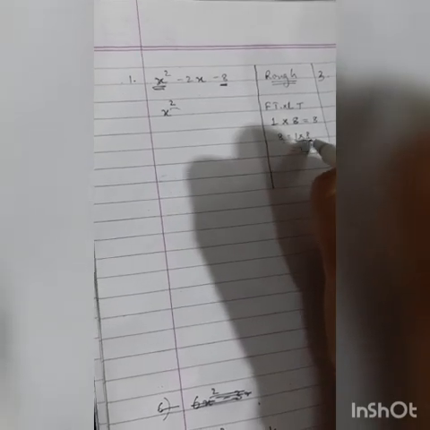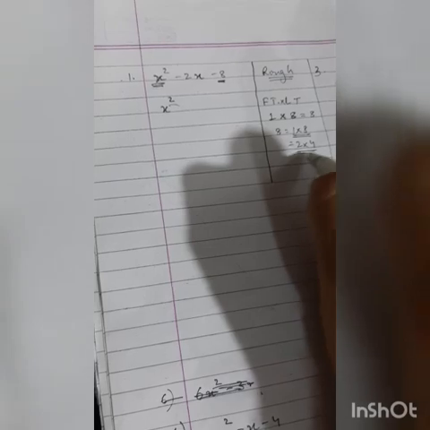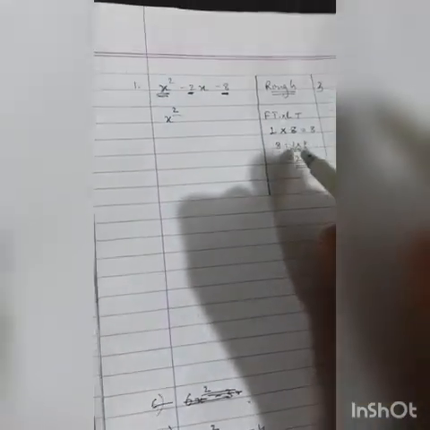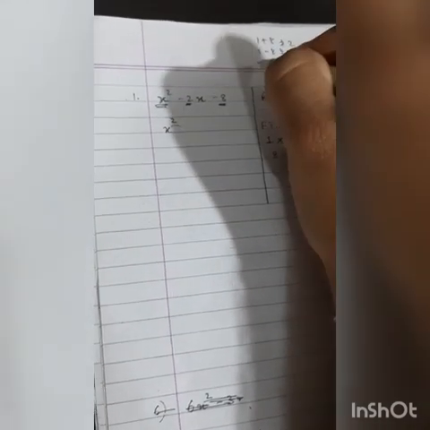You have to select one pair. If you select this pair, then you have to take 1 and 8. If you select this pair, you have to take 2 and 4. You can't take 1 and 4, you can't take 8 and 2. You can't cross them out. Take a pair such that the addition or subtraction of these two numbers will give you the middle term, that is 2. So 1 plus 8, 1 minus 8 won't give you 2, but 4 minus 2, that is the second pair, will give you 2. So you have to select that pair like this.